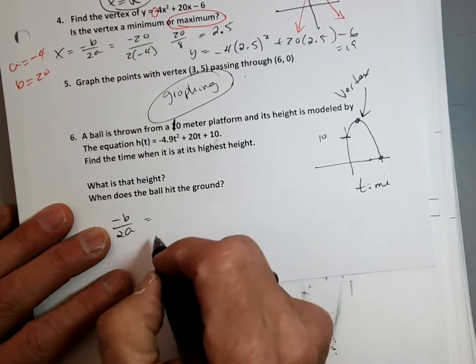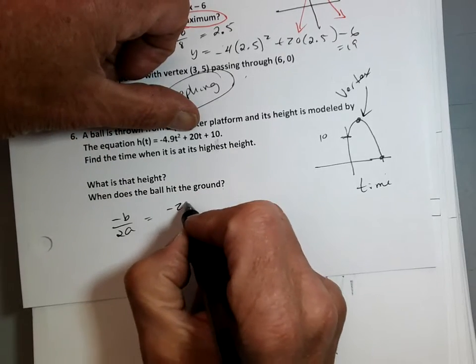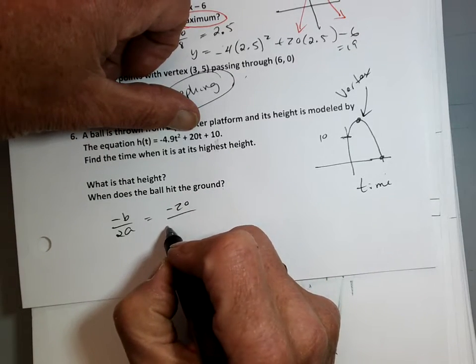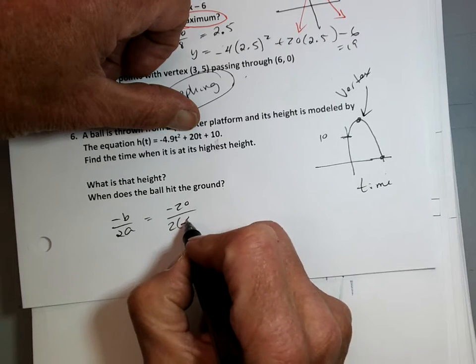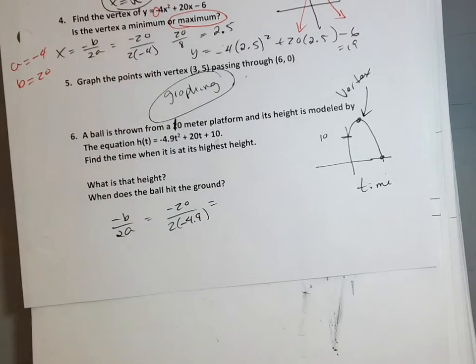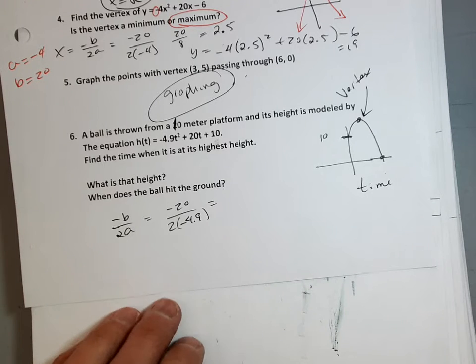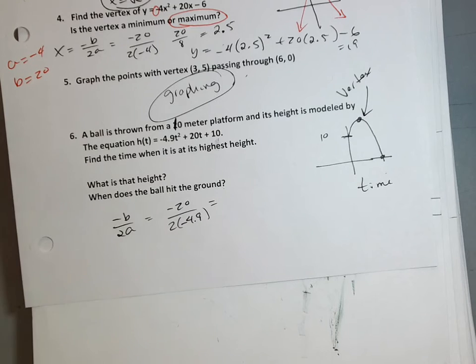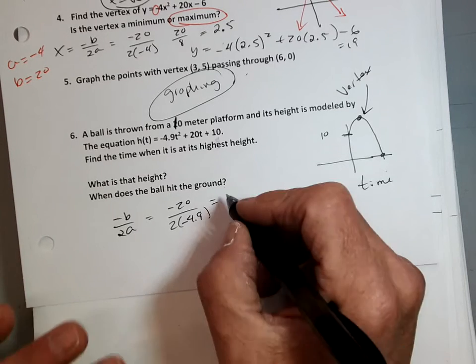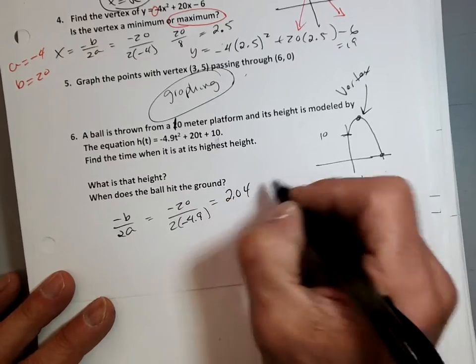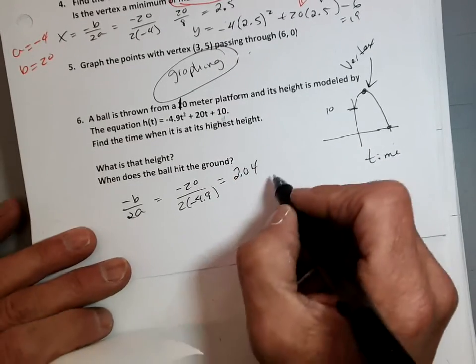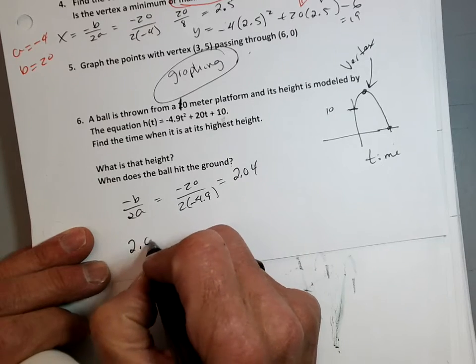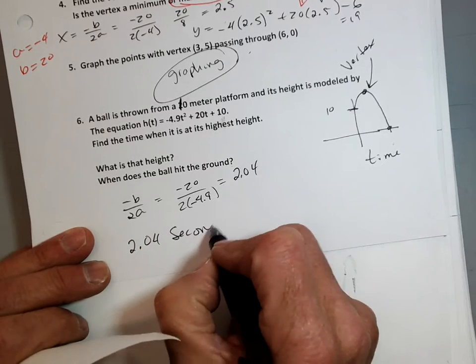Negative 20 over 2 times negative 4.9, divided by, thank you, 2 times 4.9. So I get an answer of about 2.04. So that's my time, 2.04 seconds.